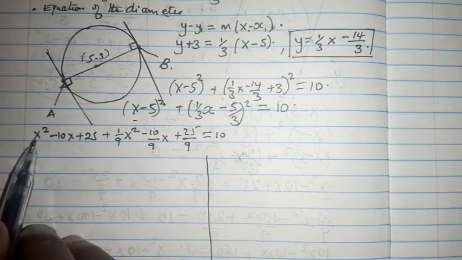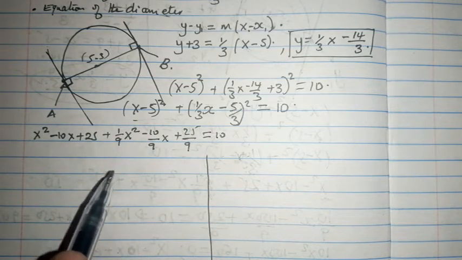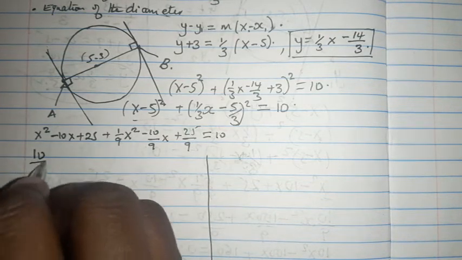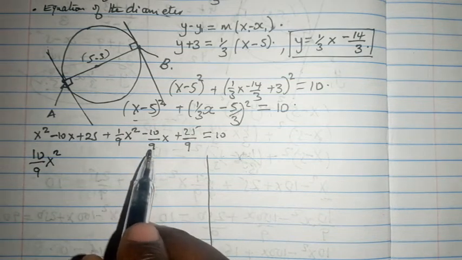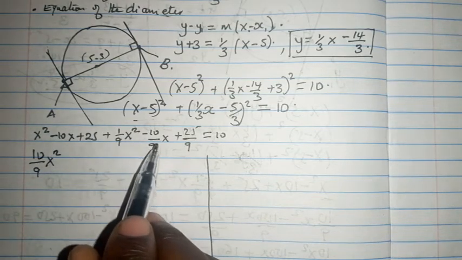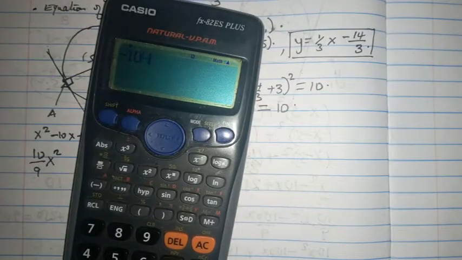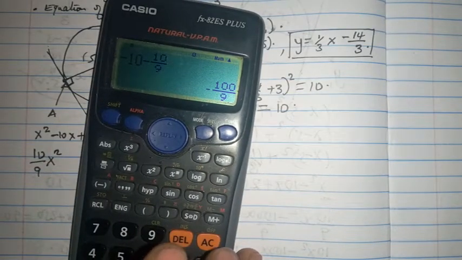We can say x squared plus a ninth x squared, which is 10 over 9 x squared, minus 10x minus 10 over 9x. We find it's minus 100 over 9x.